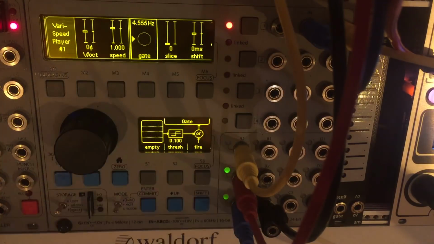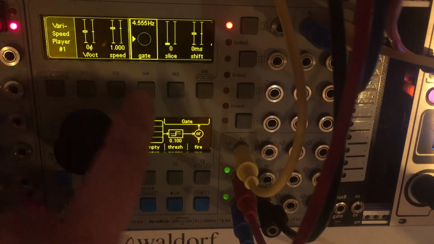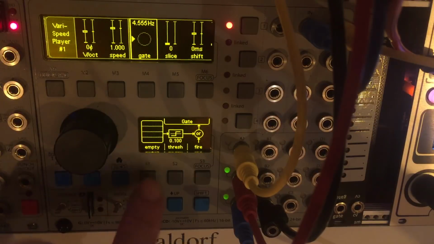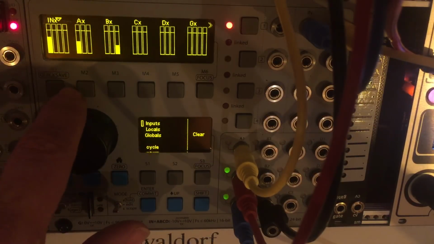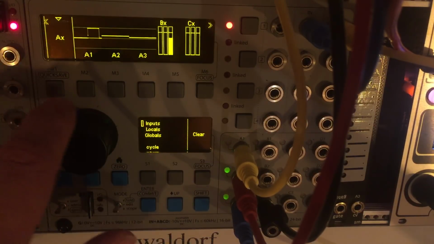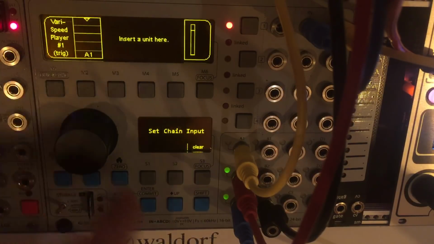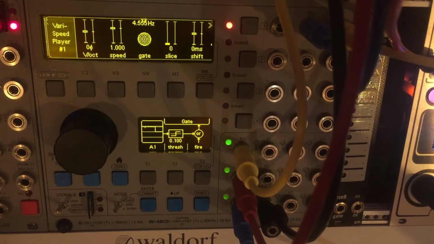So I can actually assign this, like before, to an external source. So I'm going to use the gate of my Waldorf. So I'm going to go to the subchain of that gate. I'm going to assign it my gate control, A1. And now, so there is my sample.